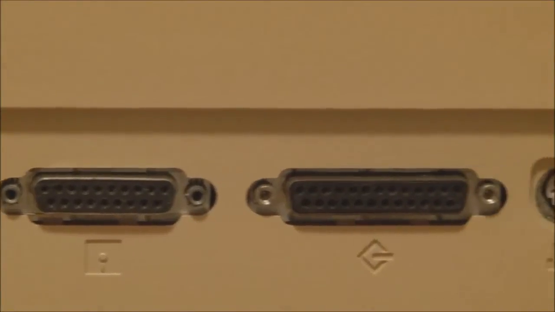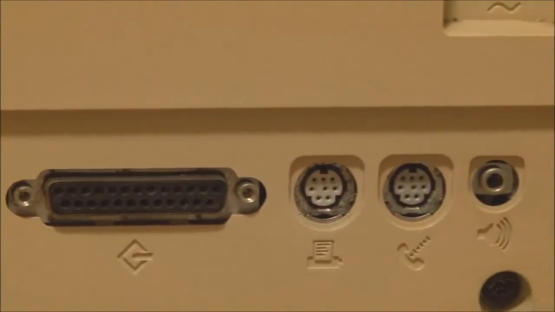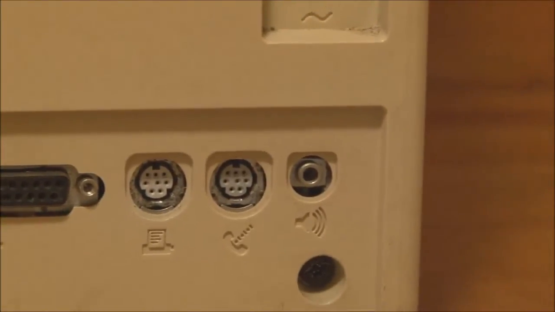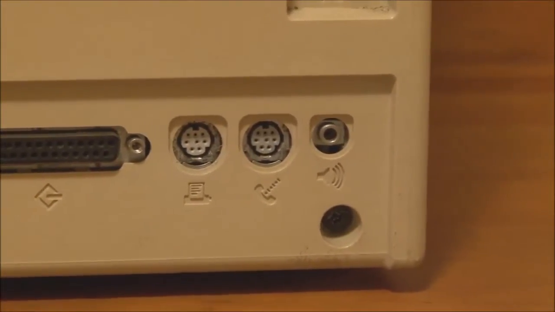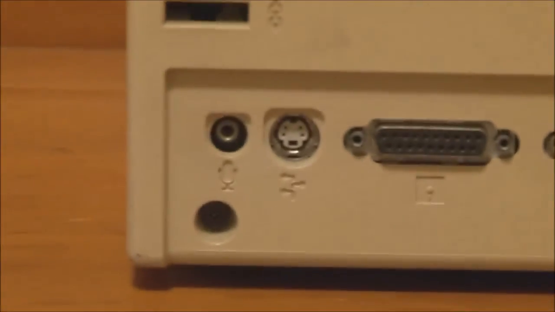We have the external SCSI port here, printer and modem ports, and sound output. Then we have the other two screws you need to take out to remove the back panel.